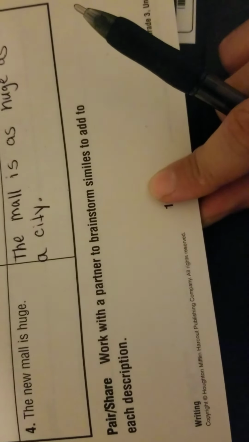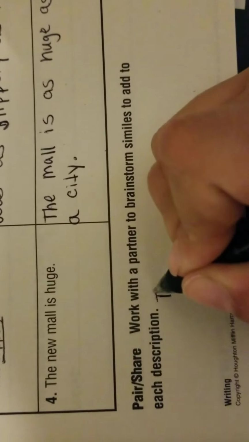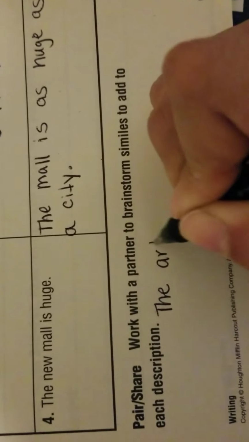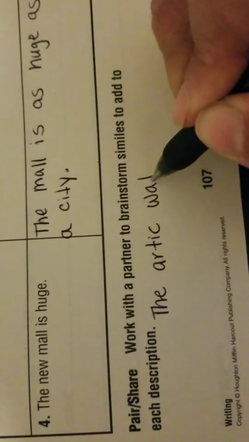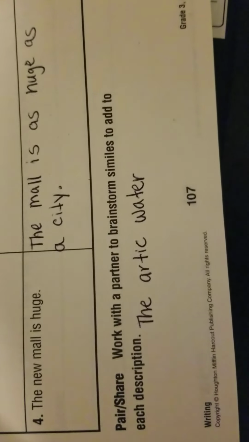I'm going to give you an example. I'm going to say the Arctic water. Remember we read a book about the Arctic and how freezing cold it is.